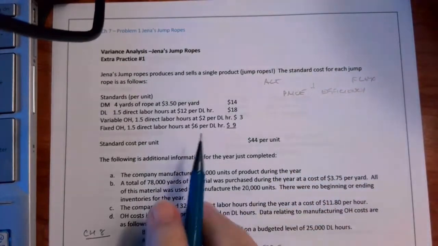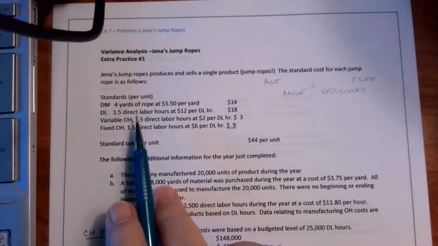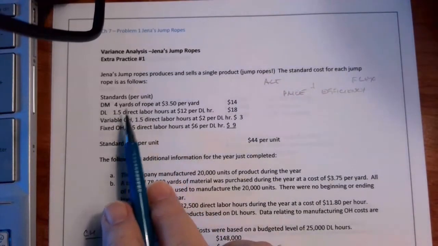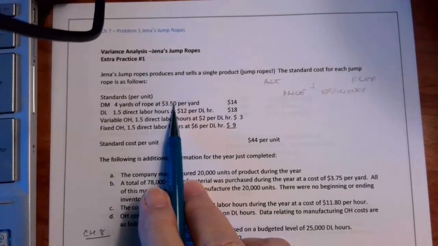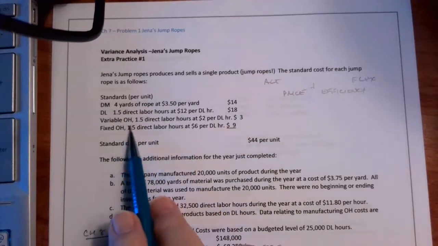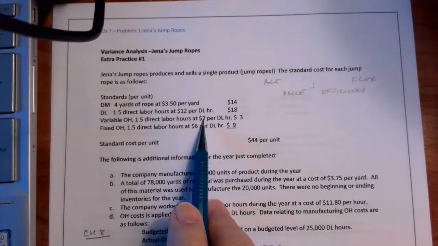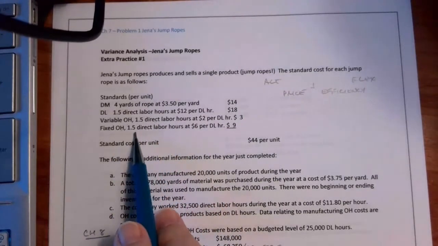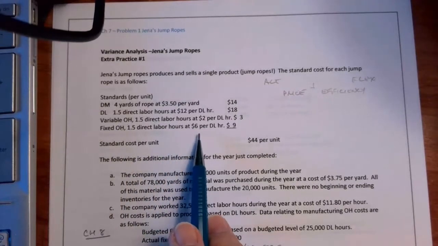Okay, so they gave us a lot of information here. Here are all of our standards. For direct material, we've got 4 yards of rope at $3.50 a yard. Here's direct labor, an hour and a half at $12. Variable overhead, 1.5 at $2, and fixed overhead, 1.5 at $6.